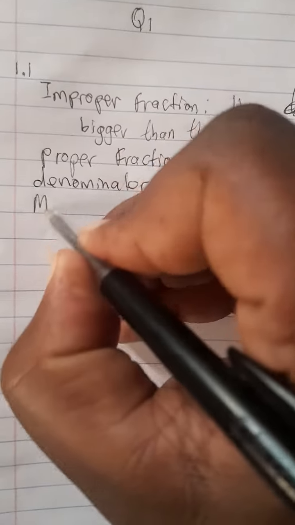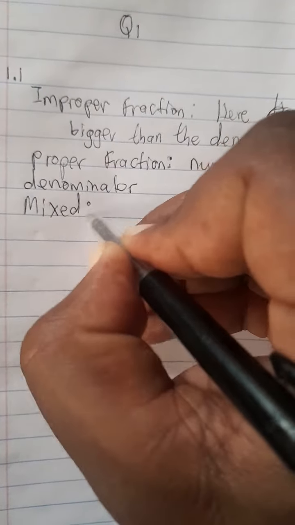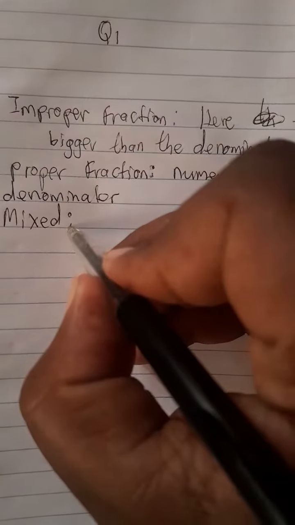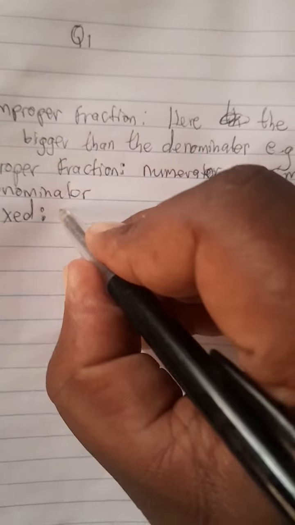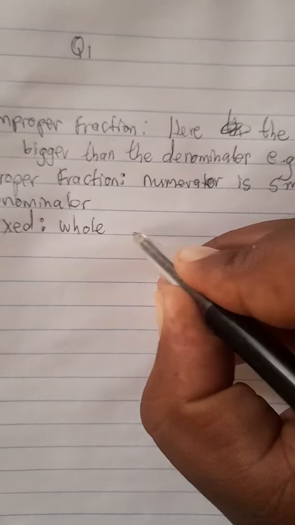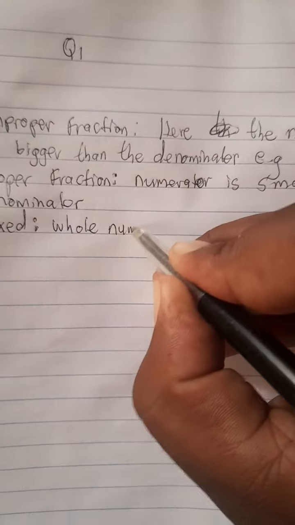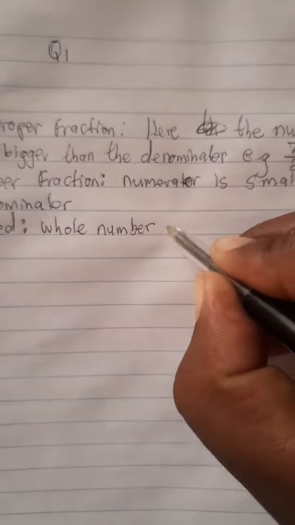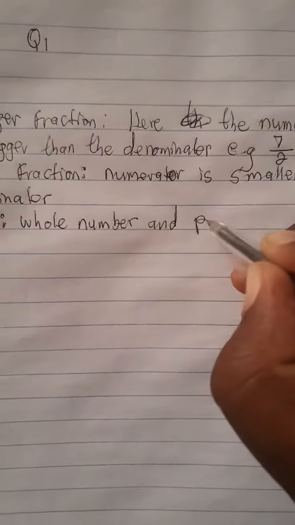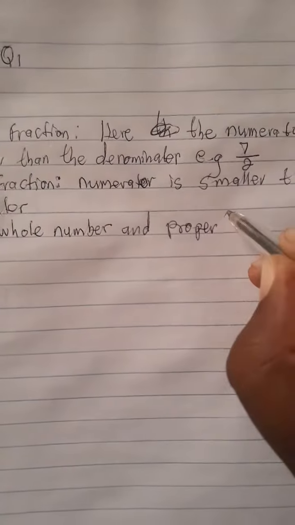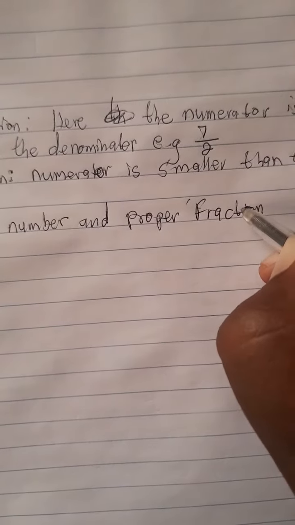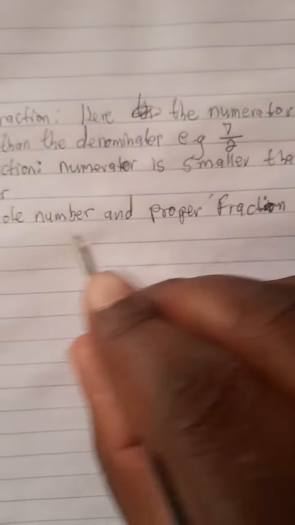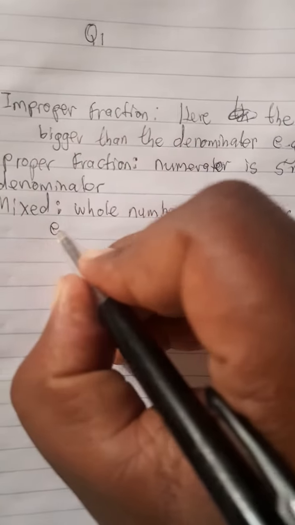So let's look at the mixed fraction. What about the mixed fraction? When it comes to a mixed fraction, guys, it's a whole number and a proper fraction. Whole number and a proper fraction.